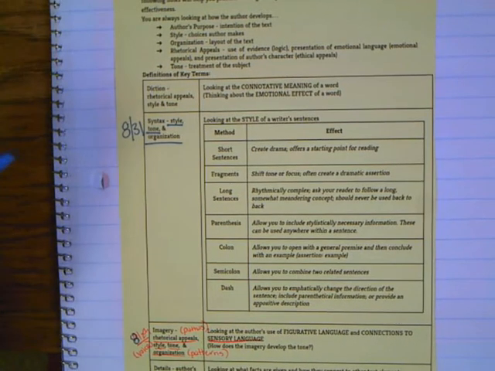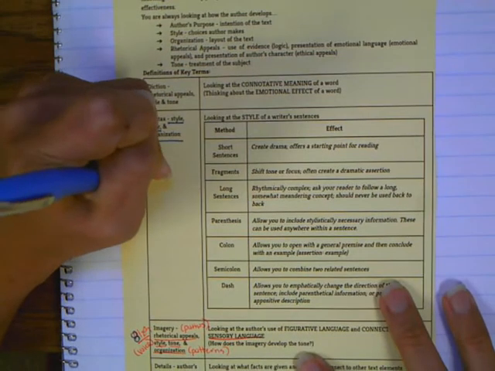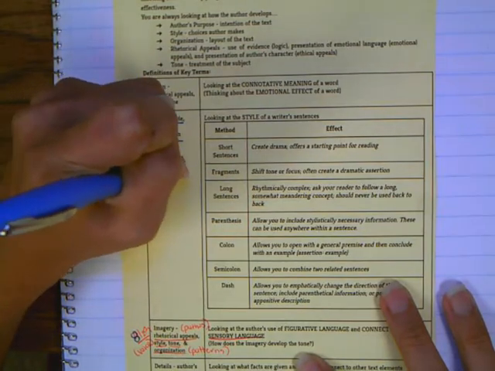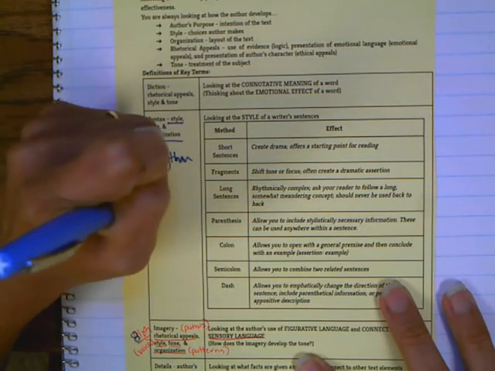So you're looking at sentences, and what's really important is to just sort of think about the rhythm. I'm going to write that word down. Rhythm is focus. Okay.